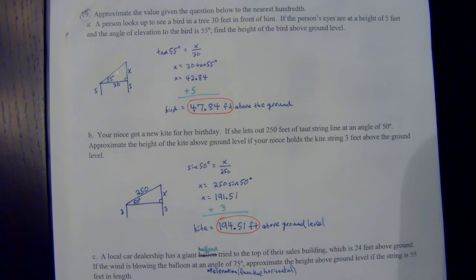You will like these problems. These are basic SOH word problems, just adding in one extra height here, okay? So A, B, and C are pretty much the same kind of problem. And then letter D, the only difference is you're finding the angle instead of being given the angle.